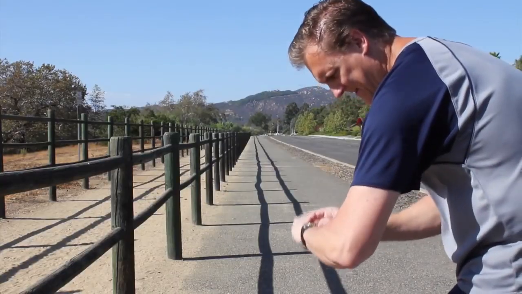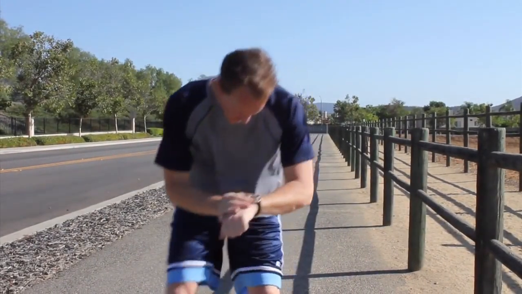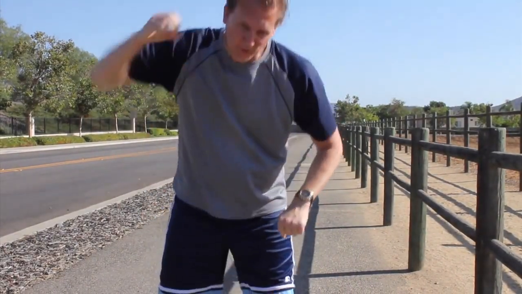Your mark, get set, go! Whew. Yes! 3.14 seconds quicker than last time.